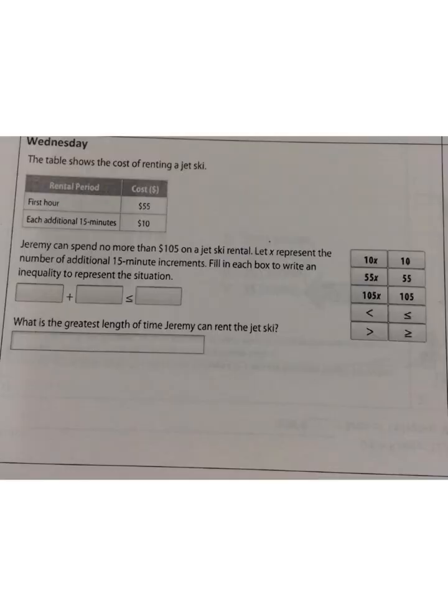Wednesday, the table shows the cost of renting a jet ski. Jeremy can spend no more than $105 on a jet ski rental. Let X represent the number of additional 15-minute increments. Fill in each box to write an inequality to represent the situation. First part, you're going to choose the option that shows an inequality to represent this situation, and these are the symbols you can choose. Second part, what is the greatest length of time Jeremy can rent the jet ski?